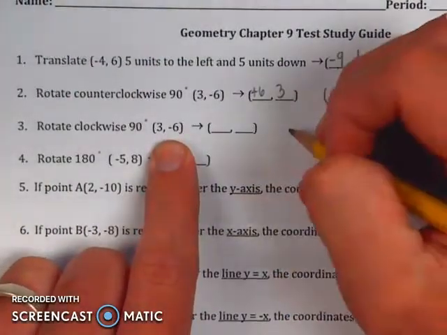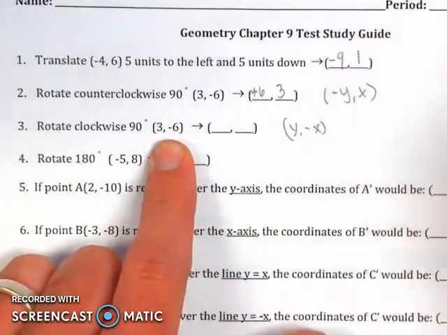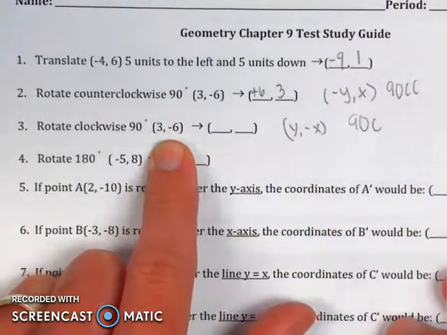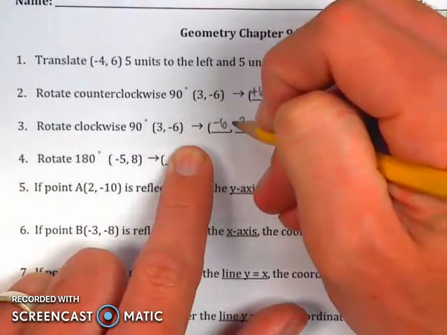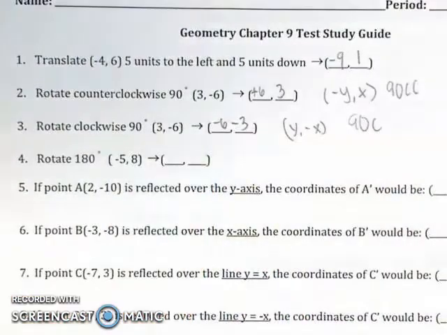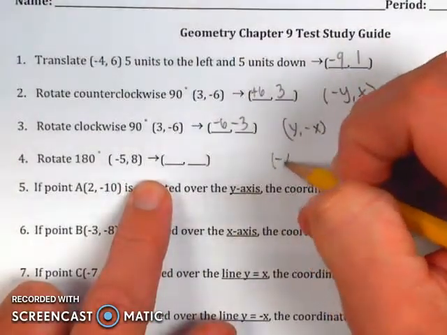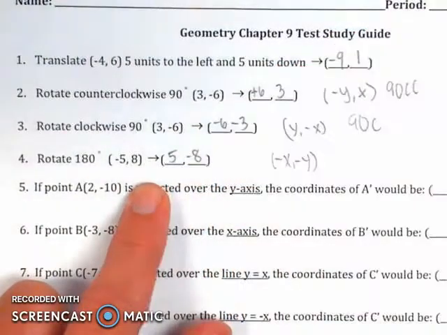Rotate clockwise 90. Clockwise is y comma -x. Again, I highly recommend remembering these ones. Again, we're just going to flip them, and the one in the back is going to change its sign. So it's -6, -3. And then rotate 180. This one's really easy. We just change the sign. So that's going to be +5 and -8.